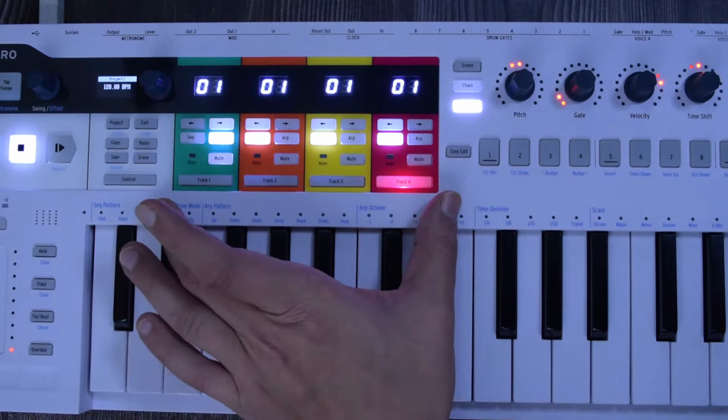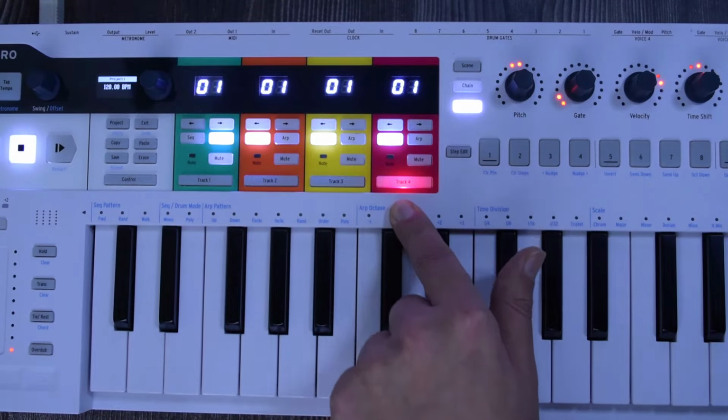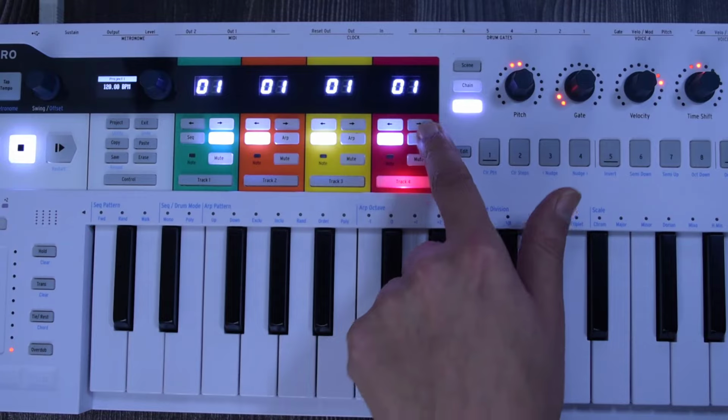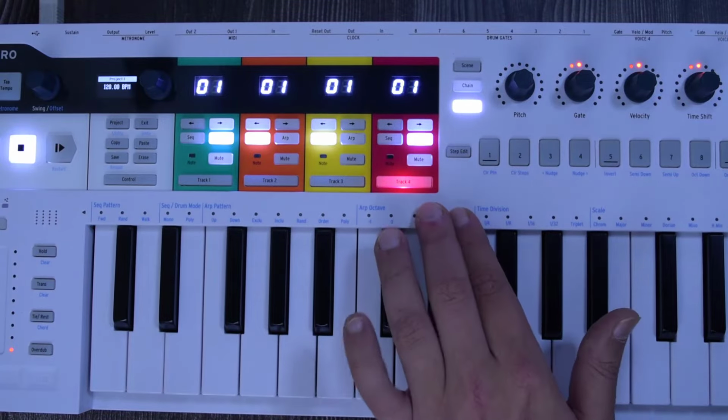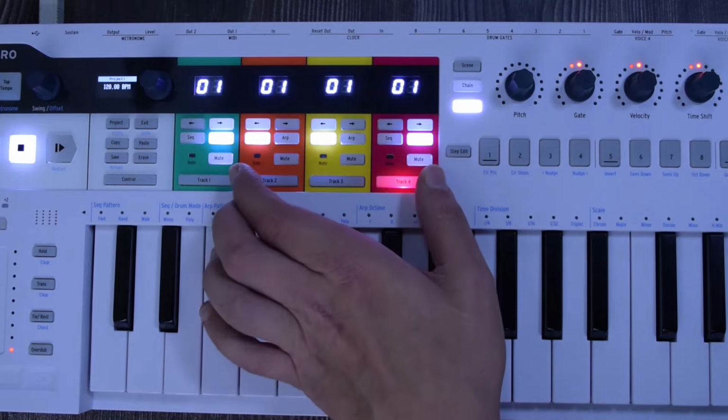These are going to be your tracks. You have 4 different tracks. On each track, you can use the sequence mode or you can use ARP mode. And this is the same for track 4, 3, and 2. These are the melodic tracks.